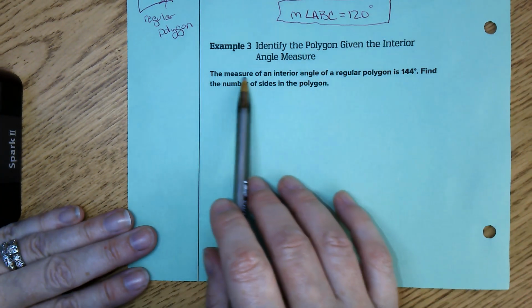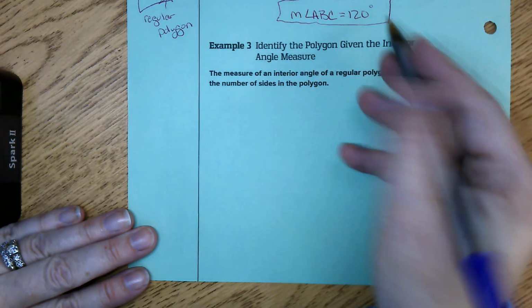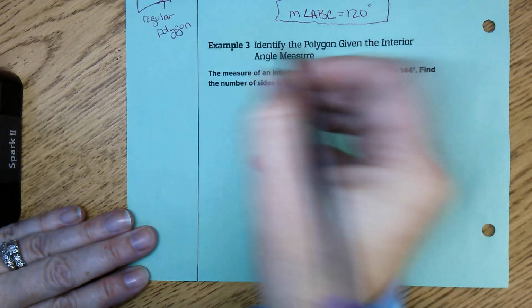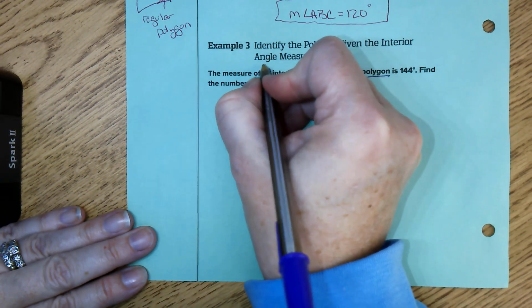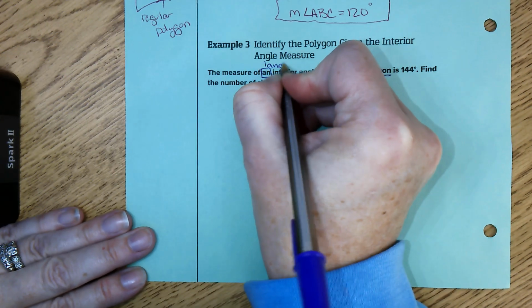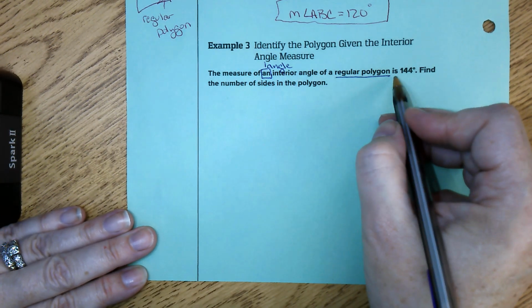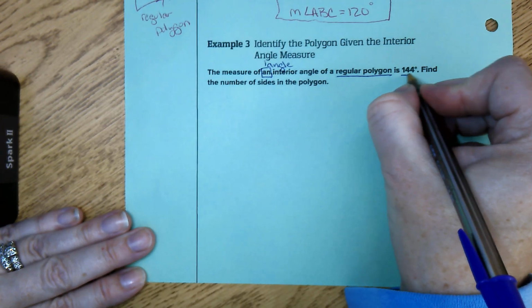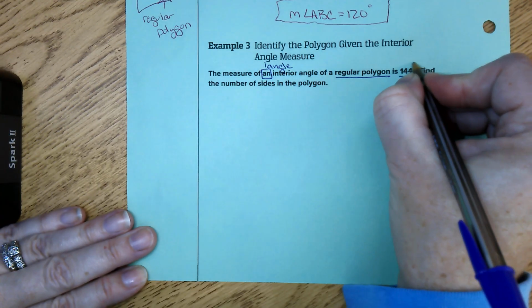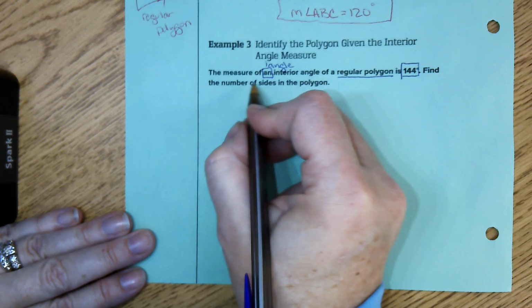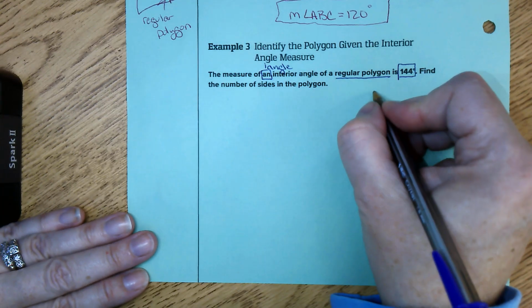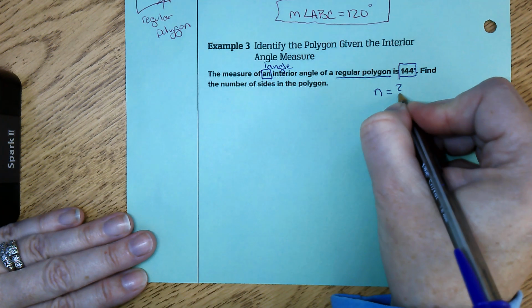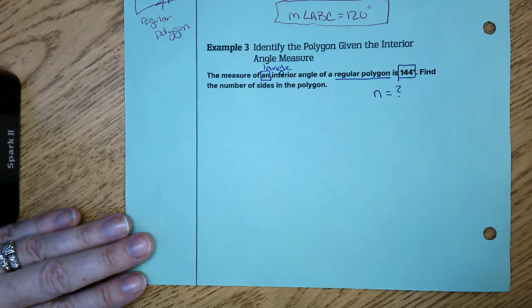Okay, so it says the measure of an interior angle of a regular polygon, and interior angle means one angle, of a regular polygon is 144 degrees. Find the number of sides in the polygon. So number of sides, well, that's n. That's what we're finding, okay?